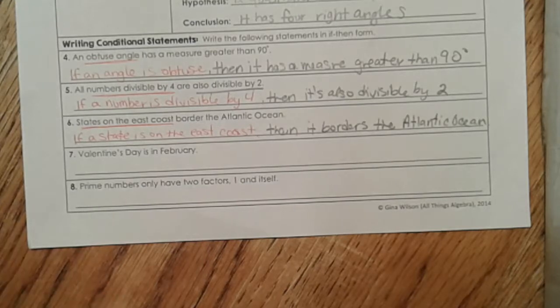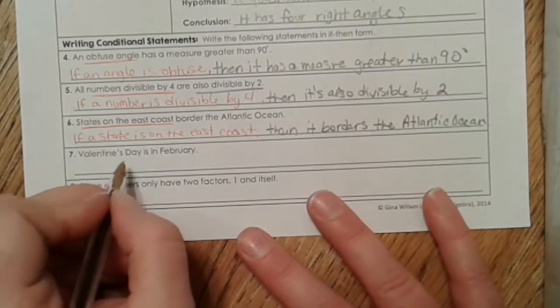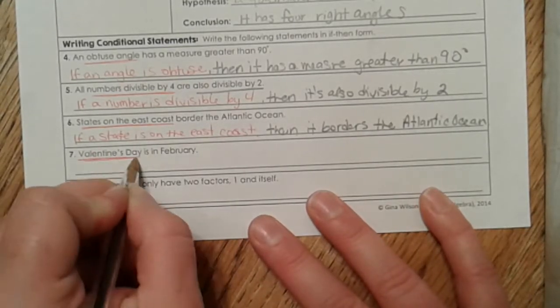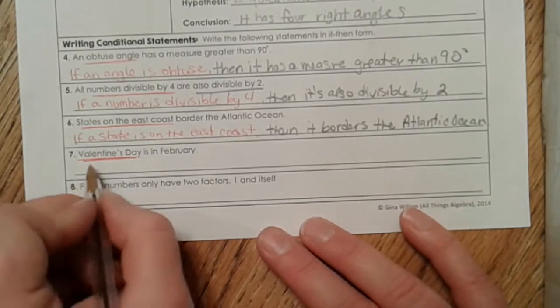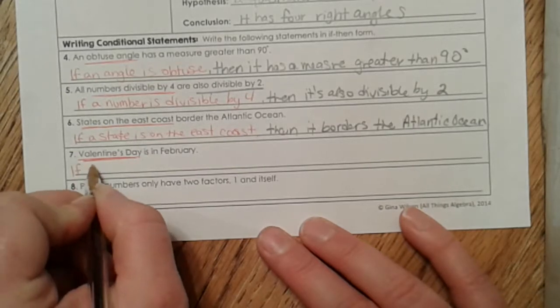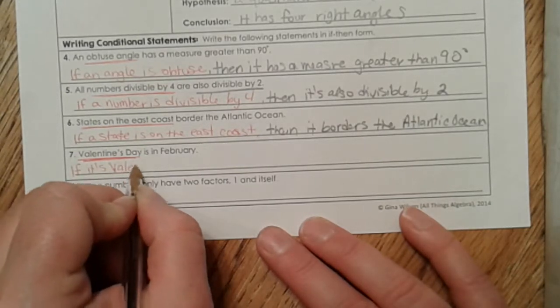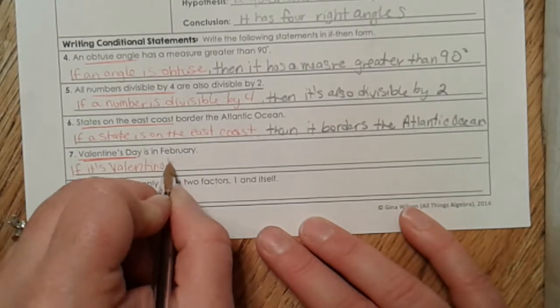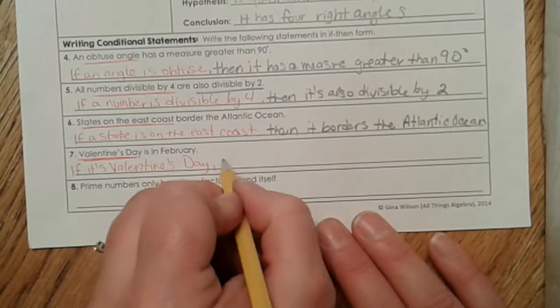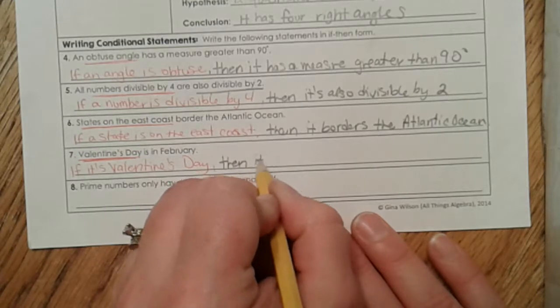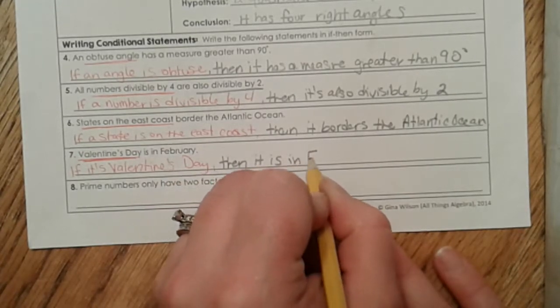This one's a little tricky. So this says Valentine's Day is in February. So we need to take the first part of this sentence and make it into an if statement. So the only one I could think of would be if it's Valentine's Day, then it is in February.